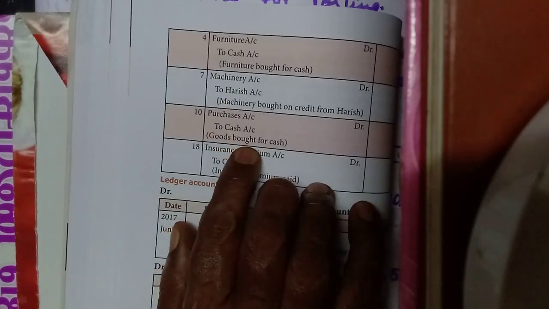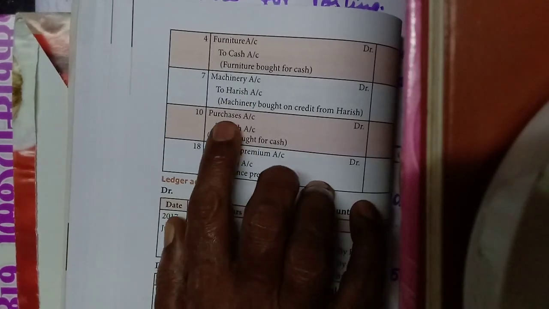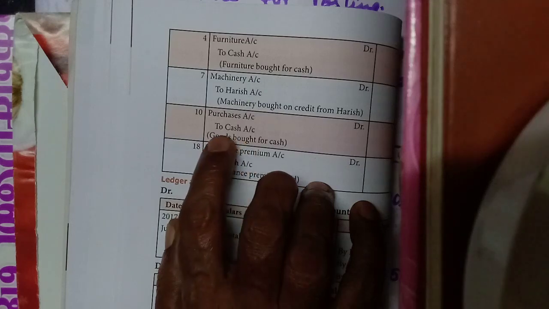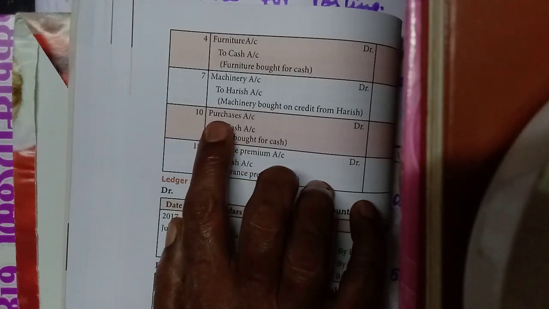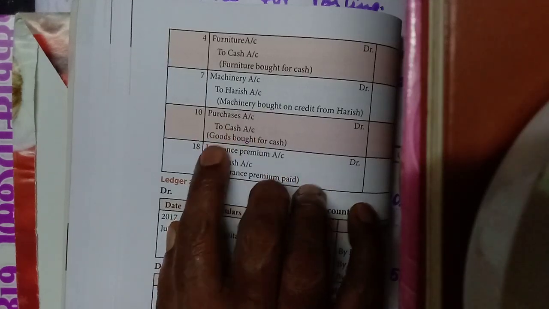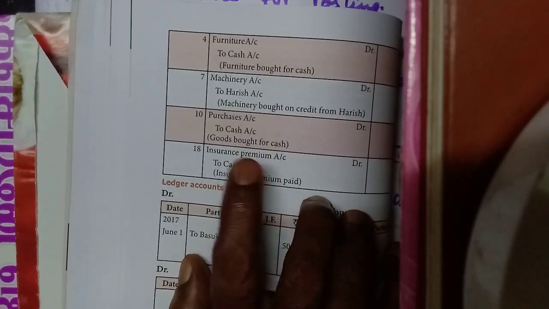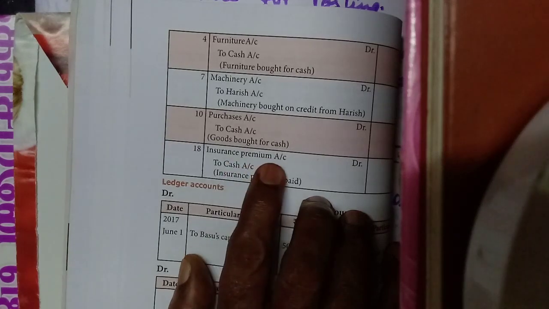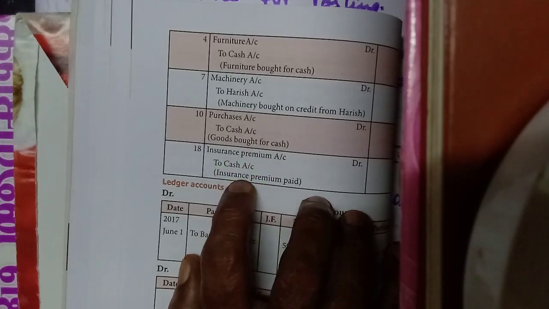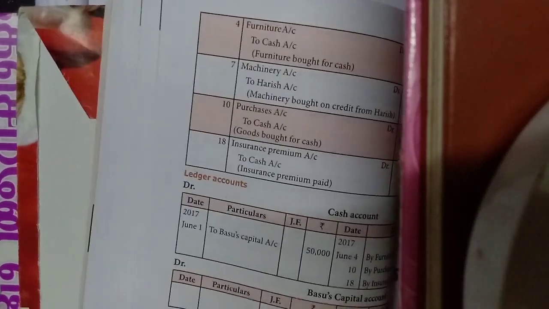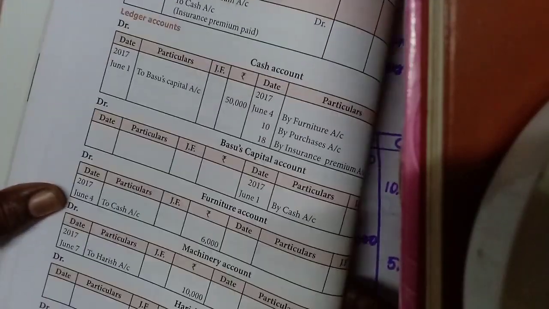Then goods bought for cash. When we purchase goods, we should write it as purchases. Purchases account debtor to cash account. Then insurance premium paid. That is an expense name. Debit all expenses. So insurance premium account debtor to cash account. Now we should prepare the ledger account.